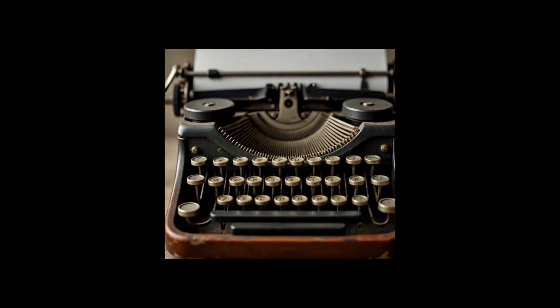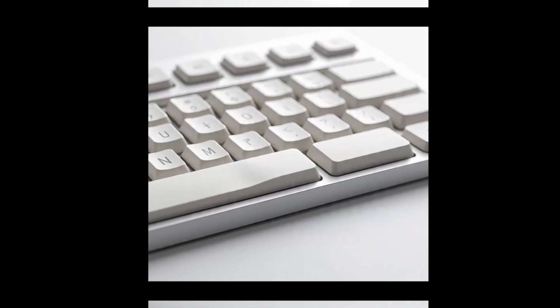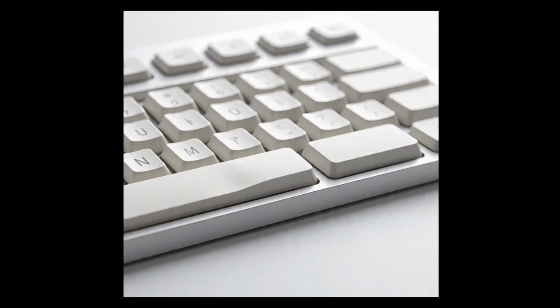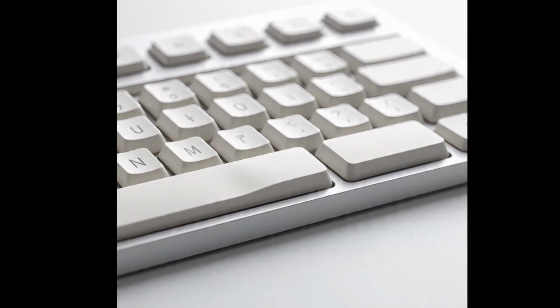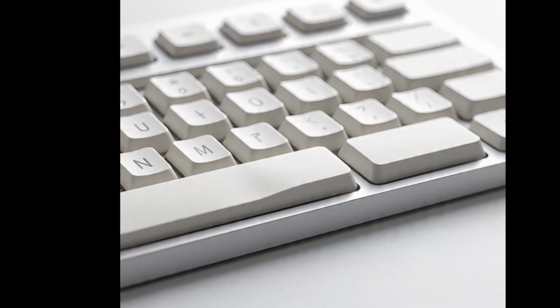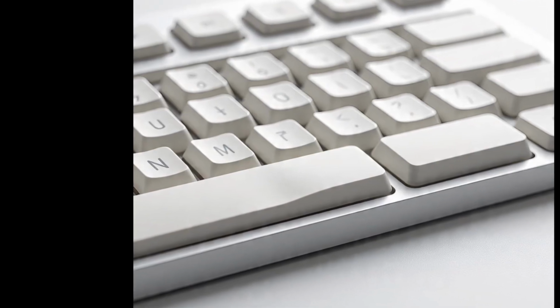So the next time you type a message or write an email, remember that you're interacting with a design shaped by history, technology, and human behavior. What began as an effort to stop typewriter jams ultimately became one of the most enduring interface standards in modern life.